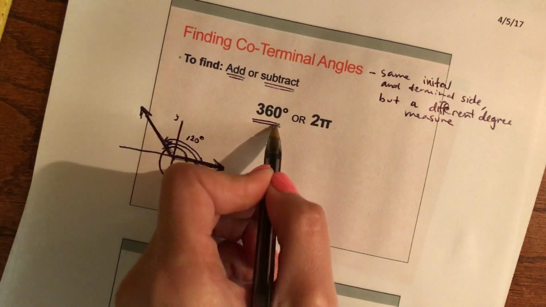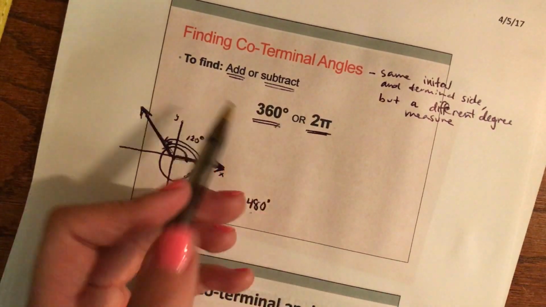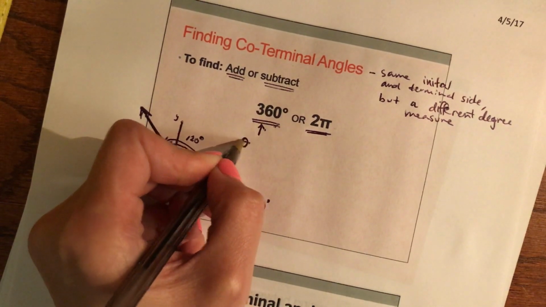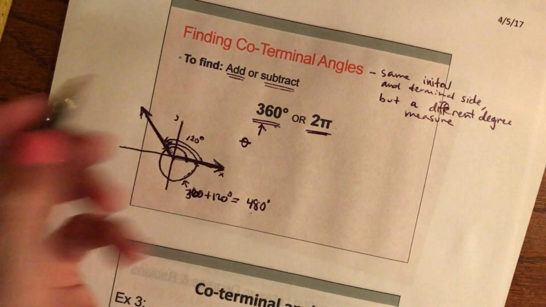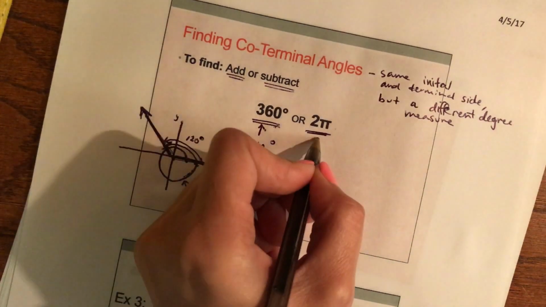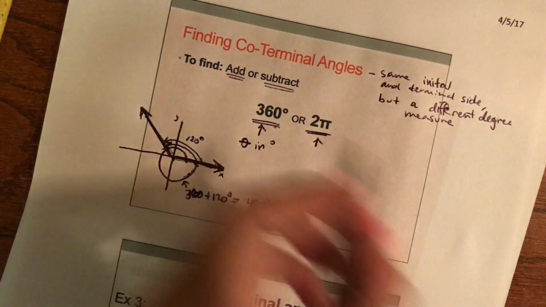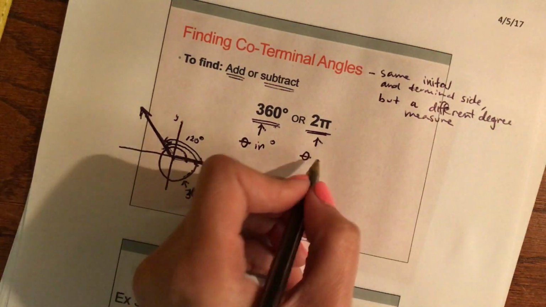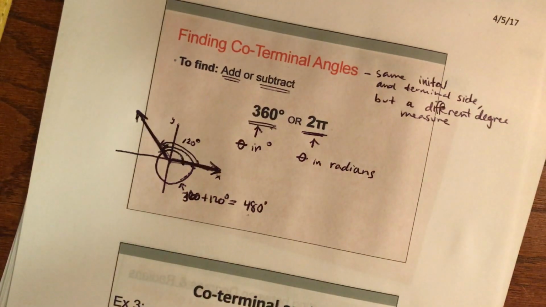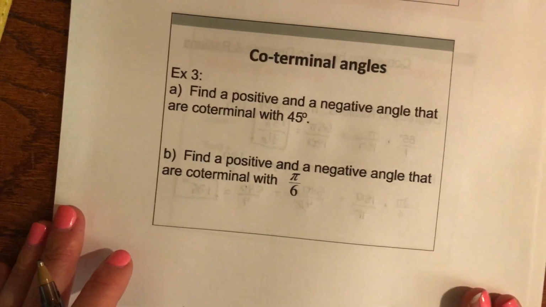Now, you can either add 360 or 2 pi. You add 360 when your angle, and typically we use theta to represent an angle, so when your angle is in degrees. You add or subtract 2 pi when your angle, theta, is in radians. Okay? All right, so it's not too bad. Let's take a look at an example here.